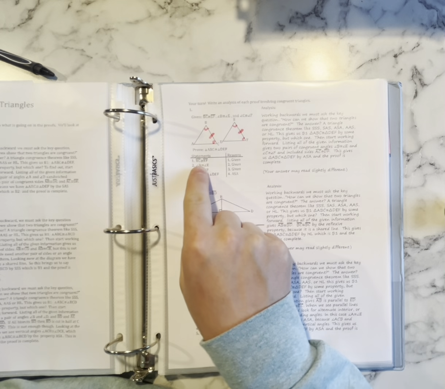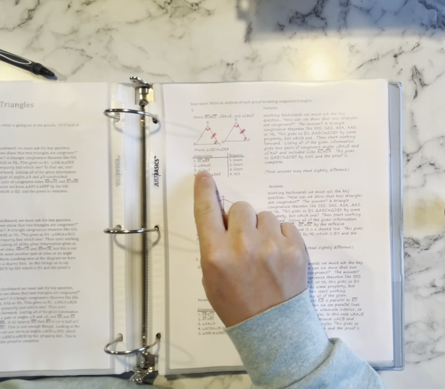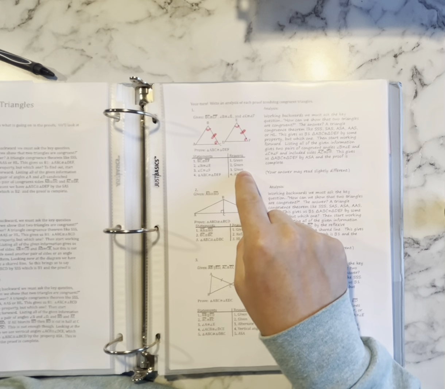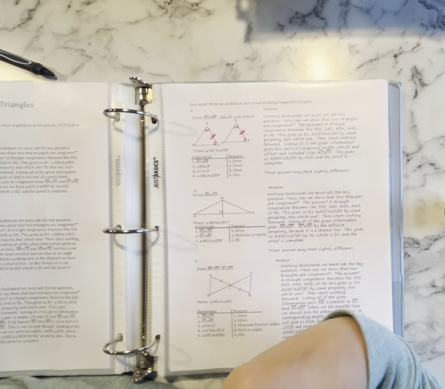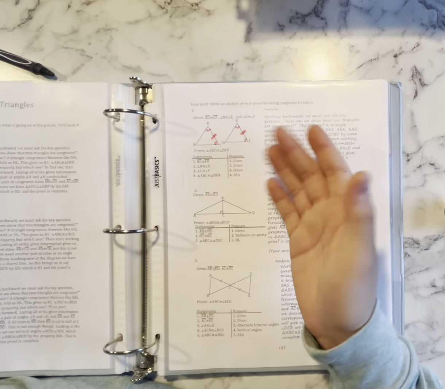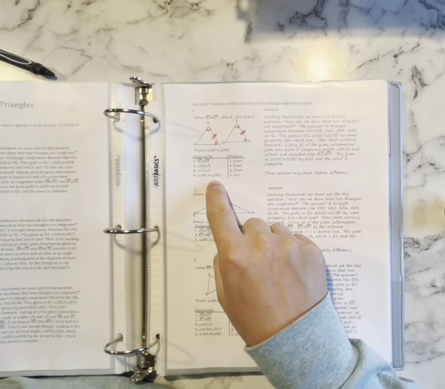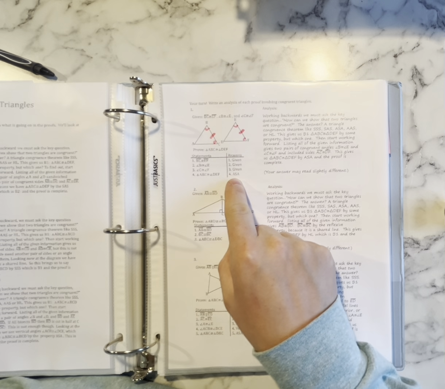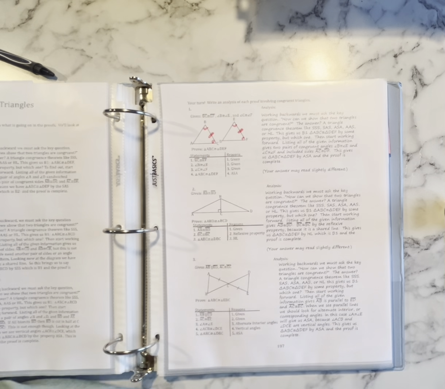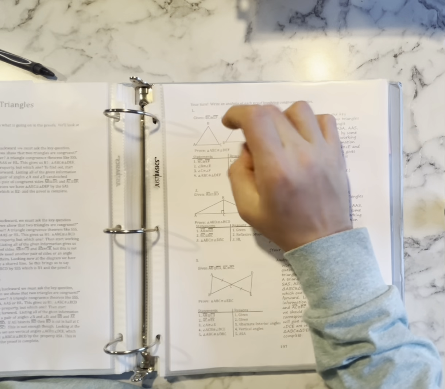Number 1, BC is congruent to EF, given. Angle B is congruent to angle E, given. Angle C is congruent to angle F, given. Amazing. Now we have enough information to actually prove it. Triangle ABC is congruent to triangle DEF because of angle side angle. That is the theorem. That's it. Thankfully, it was all given to us so that it is easy enough for you to follow.